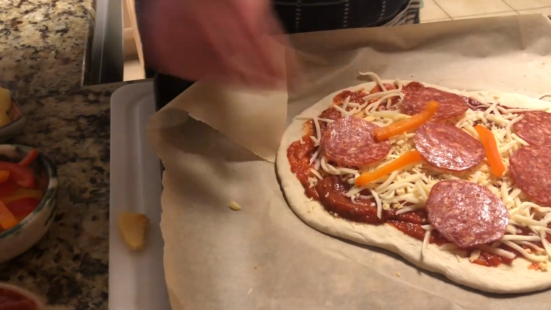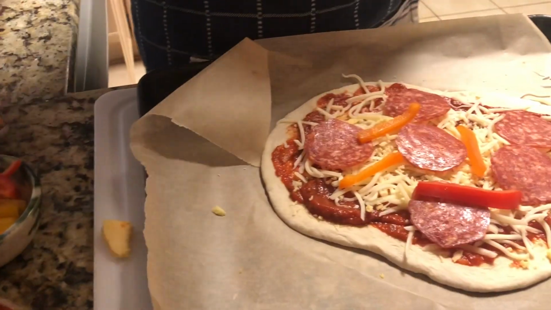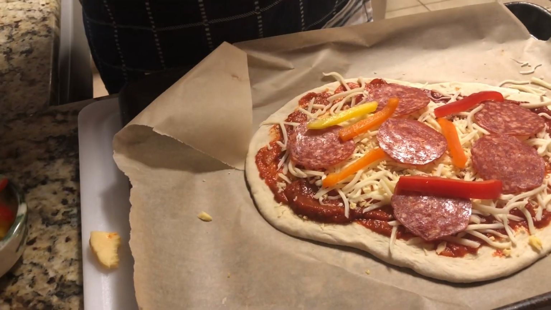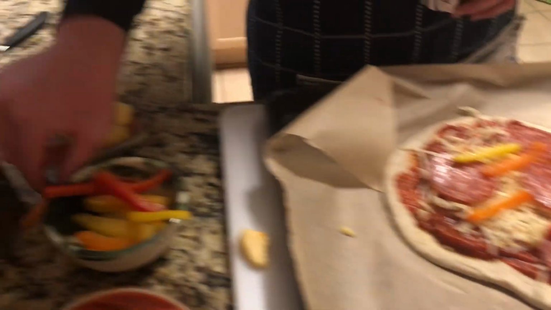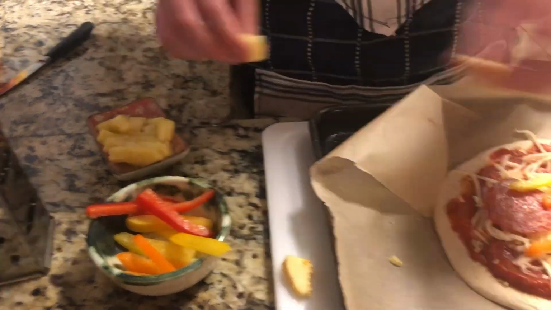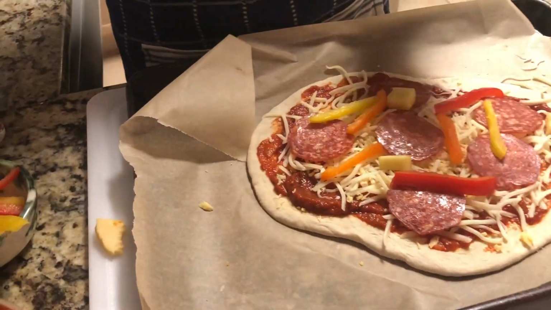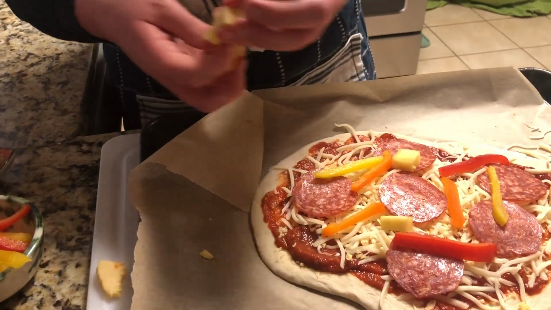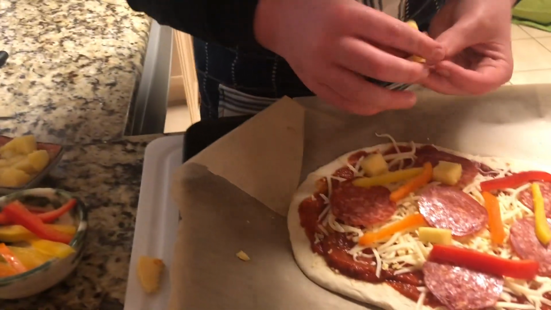1, 2, 3, 4, 5, 6, 7. Now, 1, 2, 3, 4, 5, 6 slices of pineapple. There we go, kids. Looks beautiful, doesn't it?